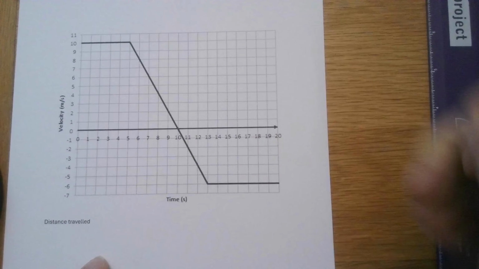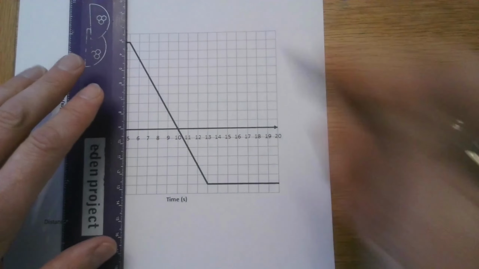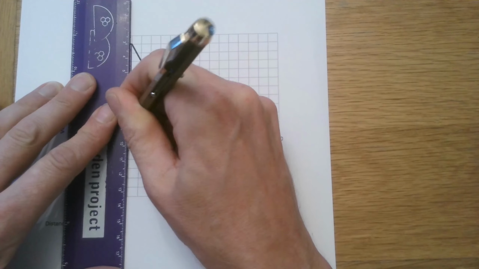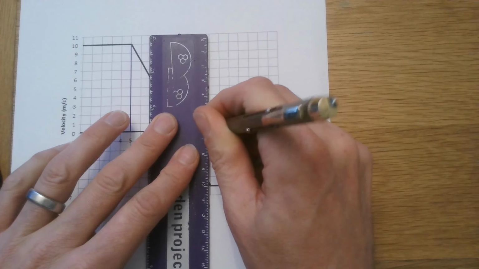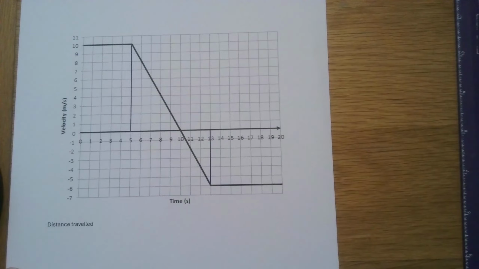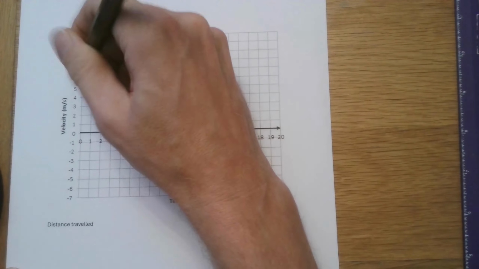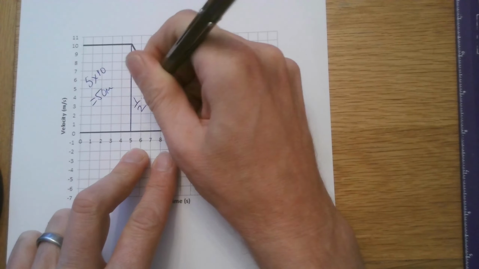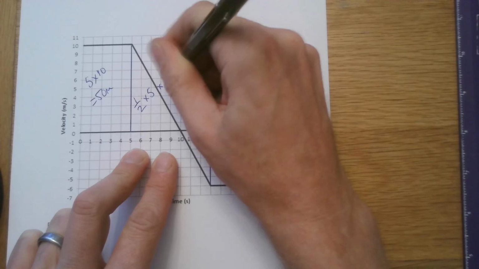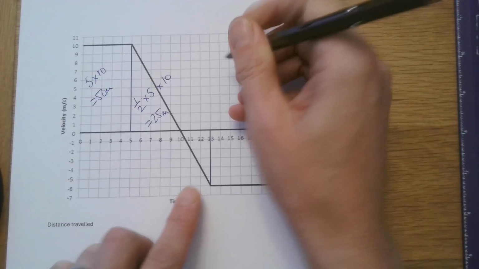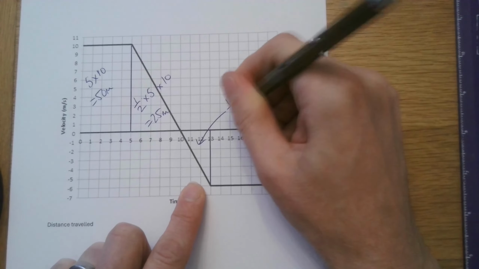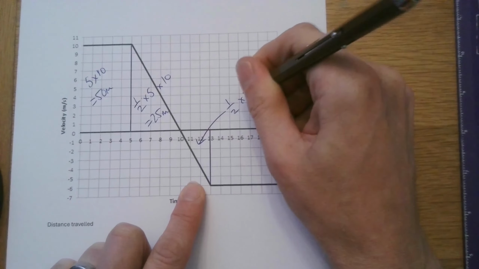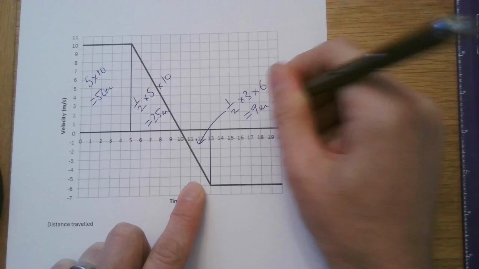Now what we can do, just like before, is break our graph down into triangles and rectangles, work out the area of each of these triangles and rectangles, add them all up, and that will be our total distance travelled. So for this one here, it's a rectangle, so base times height, so 5 times 10 is 50 meters. This one here is a triangle, so again a half base times height. So we've got a base of 5 seconds and a height of 10, so that gives us 25 meters. This here is a triangle again, so it's a half base times height, so a half times 3 times 6, which gives us 9 meters.